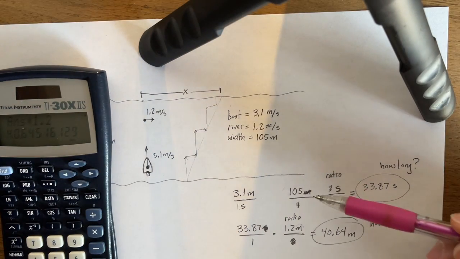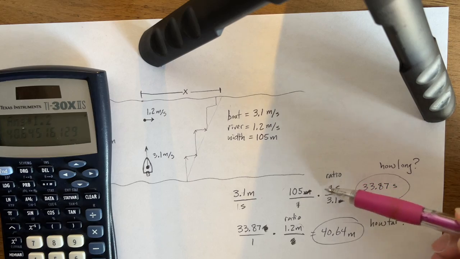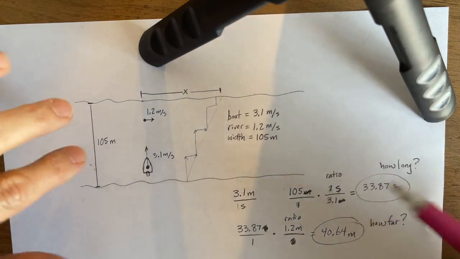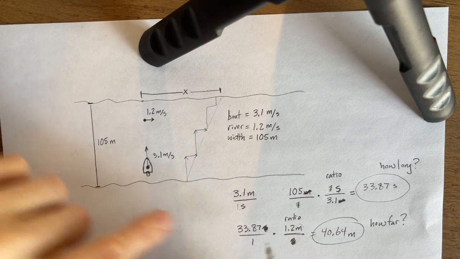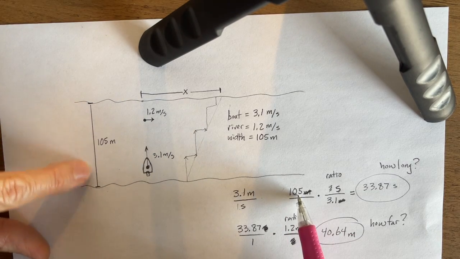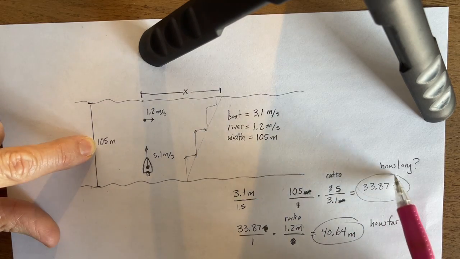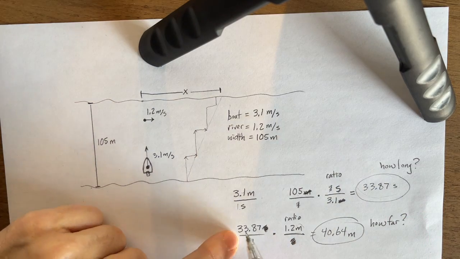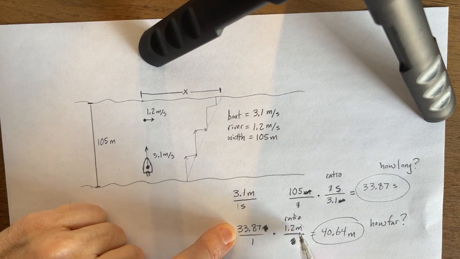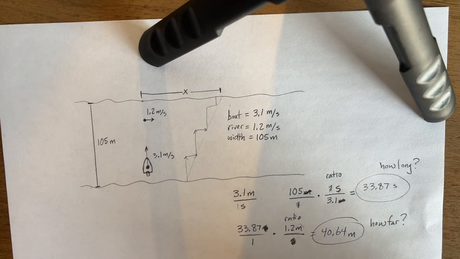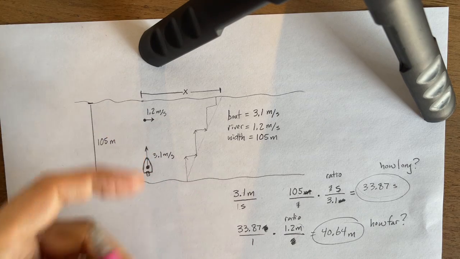But what makes it so easy is knowing the ratio, multiplying it times whatever truth we start off with. Like I said, we start off with the truth that the river is 105 meters across, and once that gave us this, if we did it right, we know this is also a truth, and we multiply that times the ratio for the river, which tells us how far downstream. Next thing we might find out would be the angle.